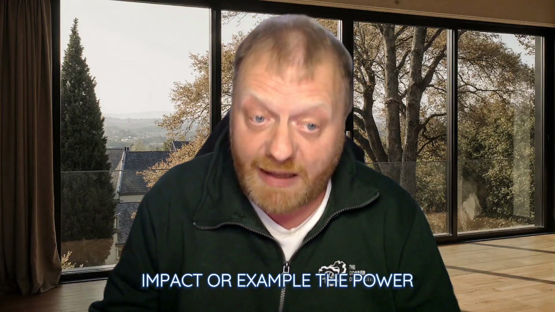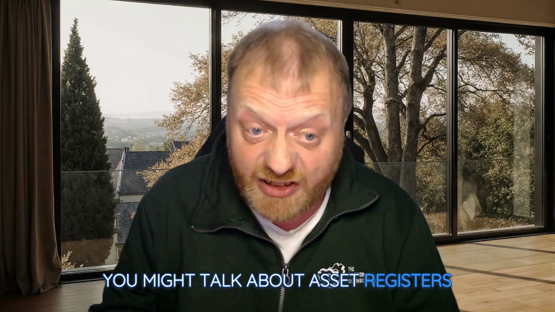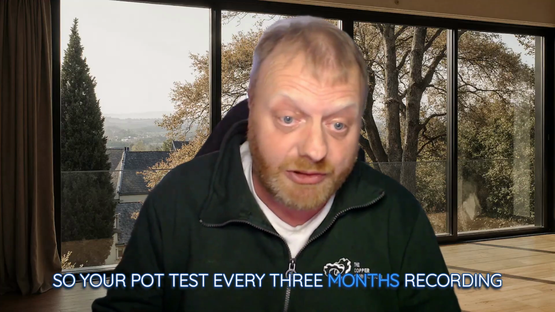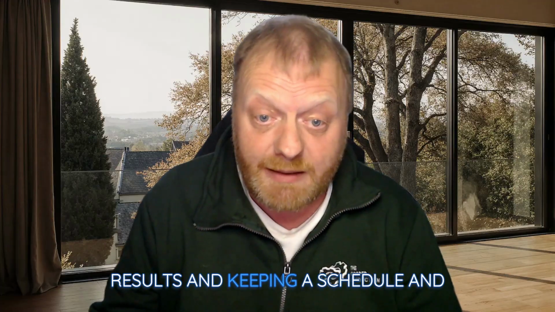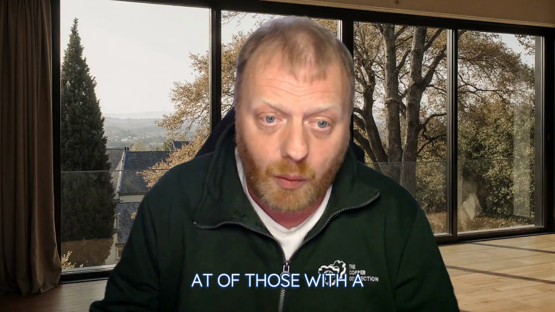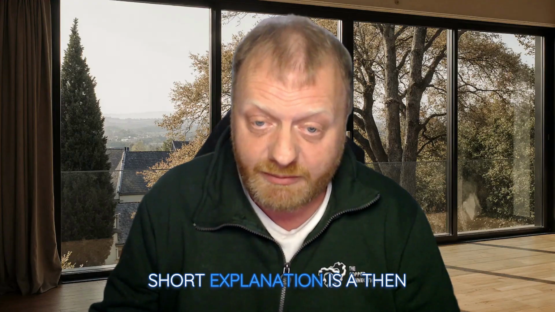Your structure here is: identify the key process or principles, apply it to the situation, and explain the impact or benefit. For example, for power tool safety, you might talk about asset registers, planned inspections and testing, so you'll PAT test every 3 months, recording results and keeping a schedule, and adjusting frequency based on the environment and risk. Each of those, with a short explanation, is a mark.